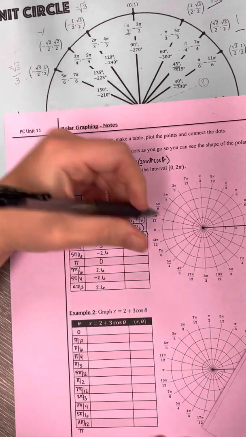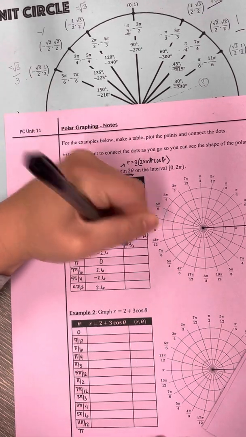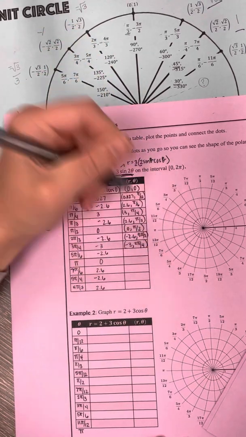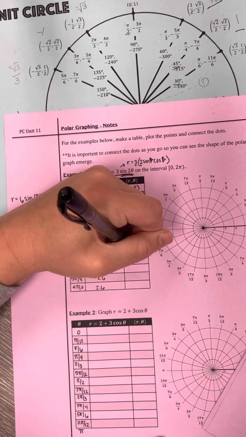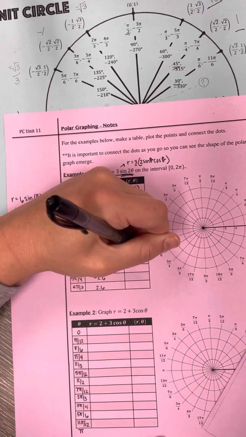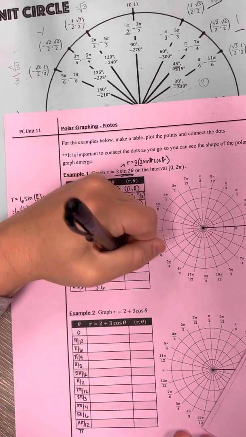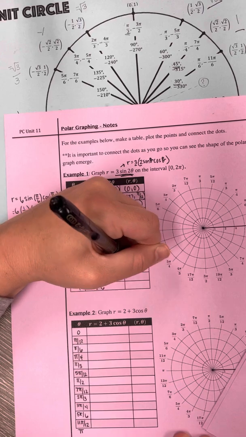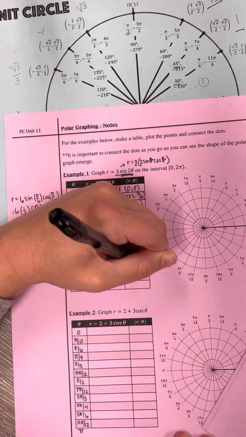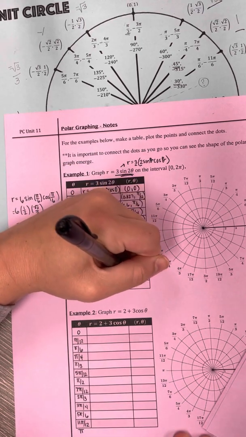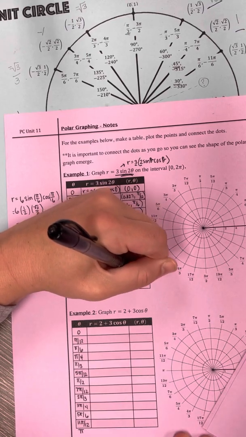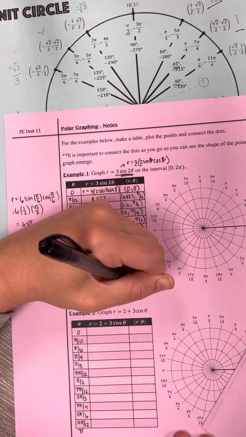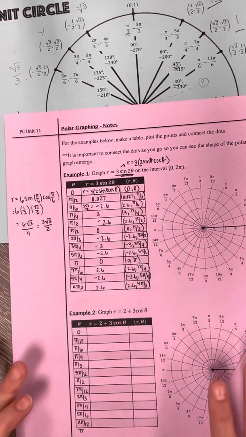Again, this is just a very lengthy amount of steps, but it's pretty much repeating the same thing over and over. Negative 2.6, 5 pi over 6, and so forth. 0, comma, pi. I feel like I should stop, but I don't want to just leave it unfinished. Negative 2.6, 5 pi over 4, and last one, 2.6, 4 pi over 3. All right. Now that that's done, we can graph.